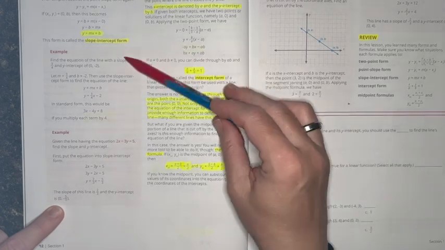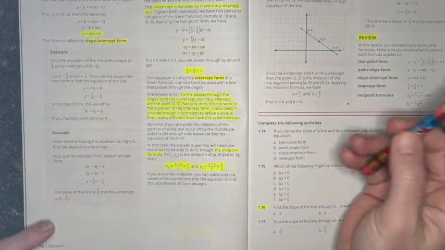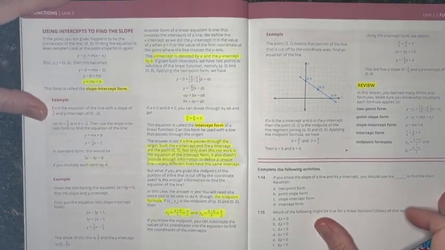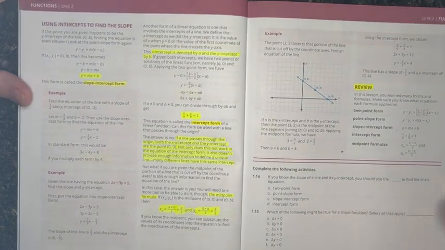That is the beauty of the slope-intercept form. It's why we use it so much. It gives us so much information in such a simple equation. All right.